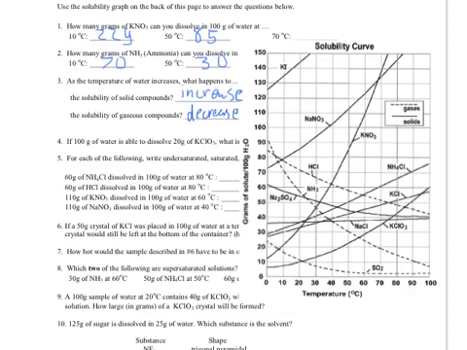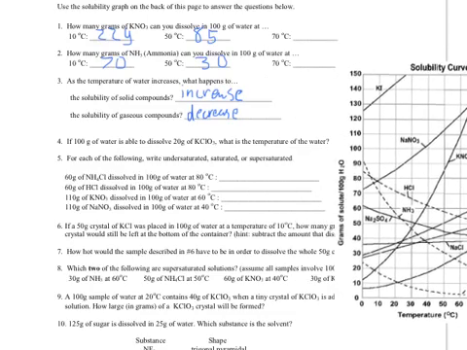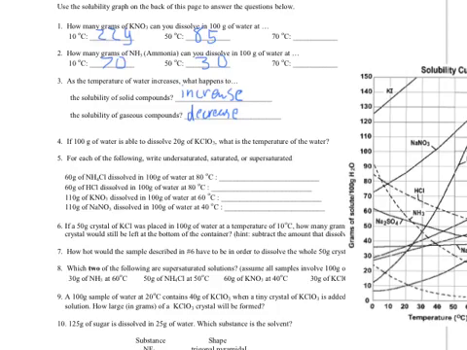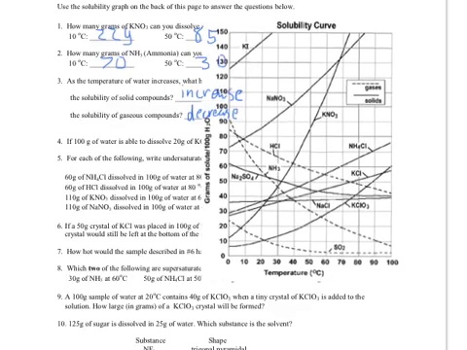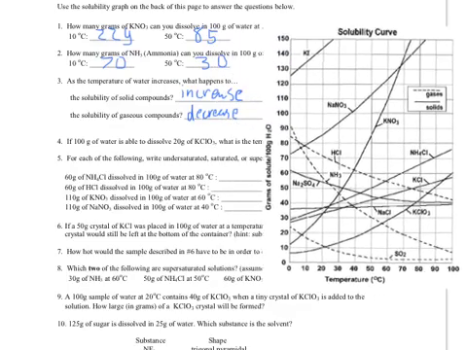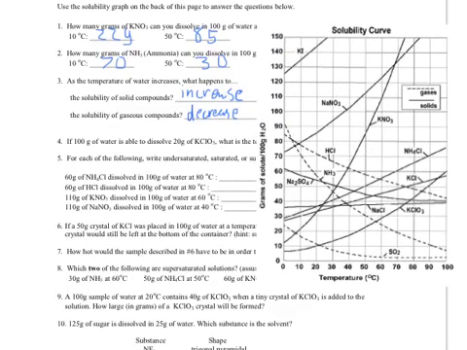All right, I've got to move this out of the way for a second. It says, if 100 grams of water is able to dissolve 20 grams of KClO3, what is the temperature of the water? So in this case, I need to find KClO3. KClO3 is right here. Here's the curve for it. All right, I'm able to dissolve 20 grams of it, so this axis is grams. The temperature of the water must be 45 degrees Celsius. So if you don't mind, I'm just going to write 45. I'm not going to write the degrees Celsius.